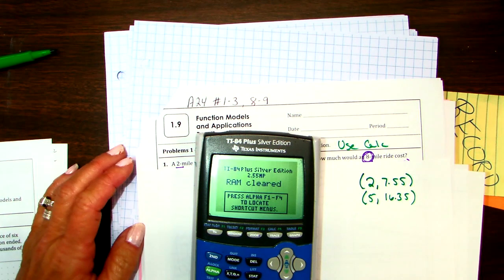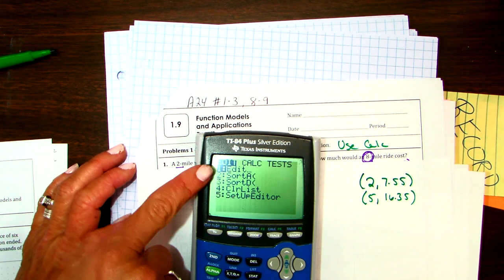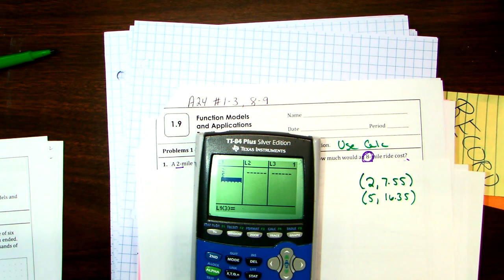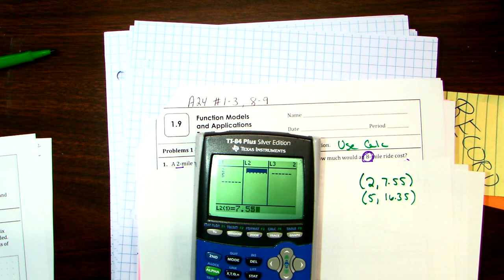So we start at stat and edit, and we should get our two lists. Now they're blank, right, because we just cleared the RAM. We just have two numbers: 2, enter, 5, enter, 7.5, enter, 16.35, enter. So that's it for those, right?